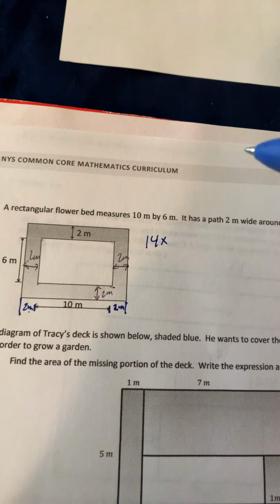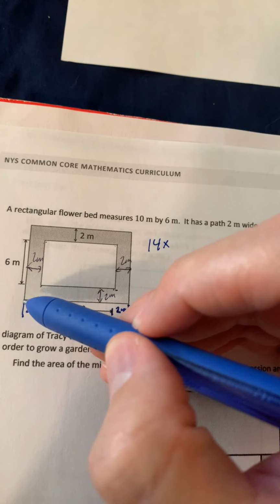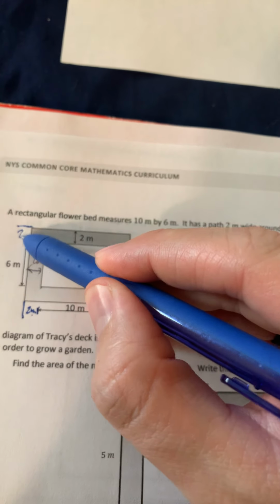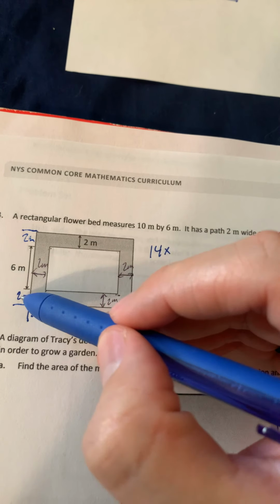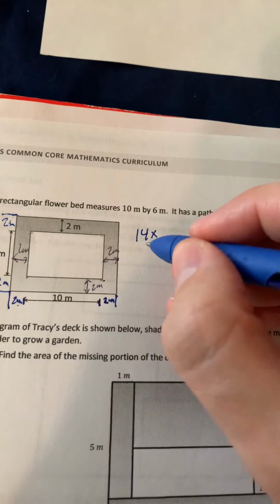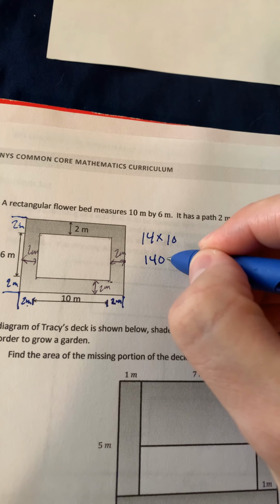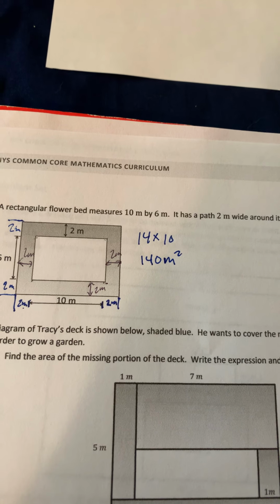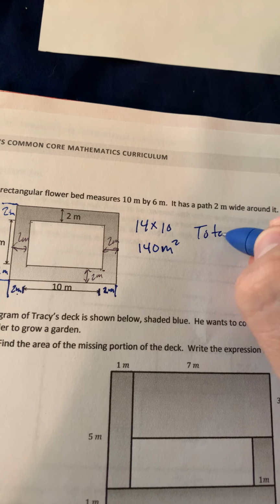So 14 times. And then you look at this one as well. This line right here, if it stops right here, this is an extra 2 meters. And right here, it's an extra 2 meters. So 6 plus 2 is 8. And 8 plus 2 is 10. So the area of the total shape is 140 meters squared. Okay, this is the total area.